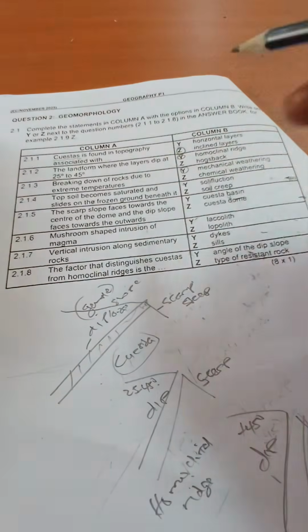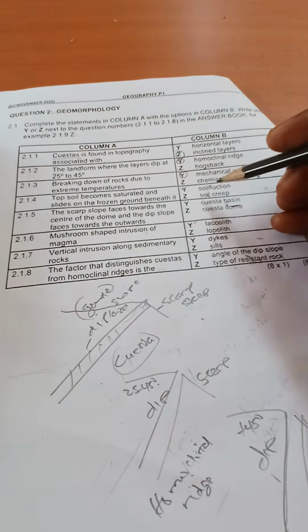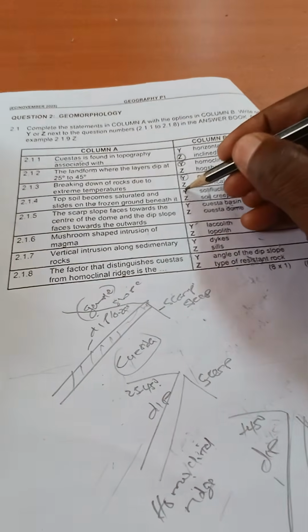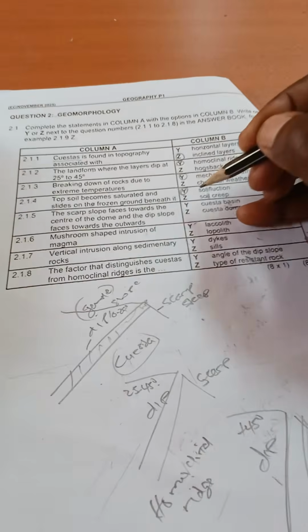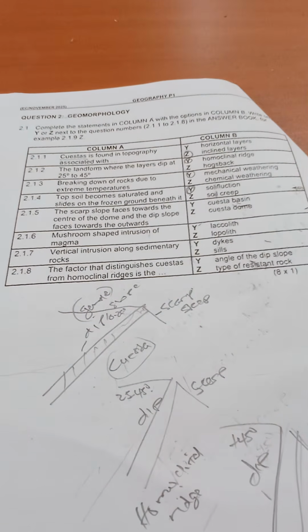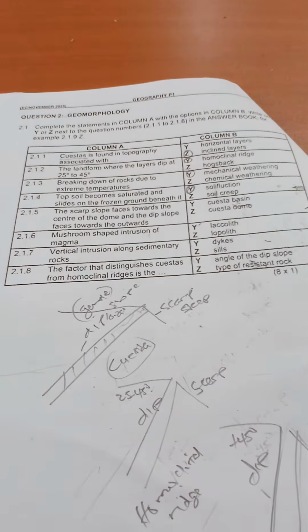Soil becomes saturated and slides over frozen ground beneath it. This is a form of mass movement. That is your solifluction. Soil creep is associated with a slope that is made up of soil. The high temperatures and low temperatures cause the soil on the slope to expand and contract, which can result in it moving down the slope.